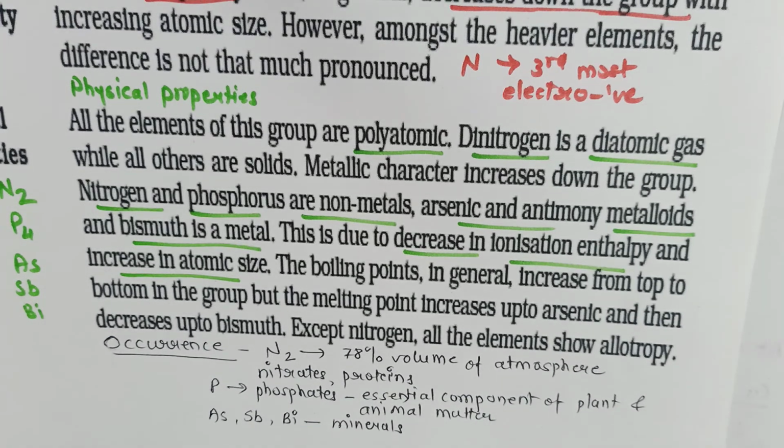So that was the general introduction of group 15 that we have discussed today. In our next video, we will be discussing nitrogen and its various properties.